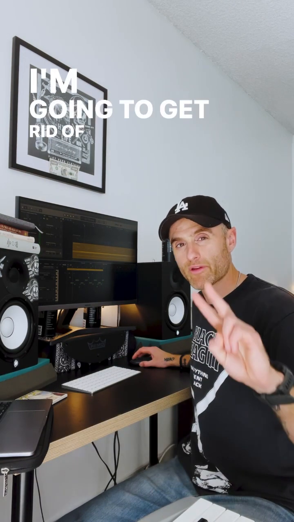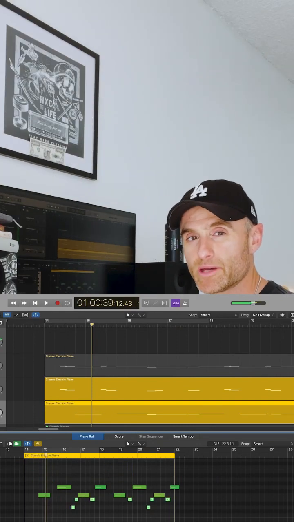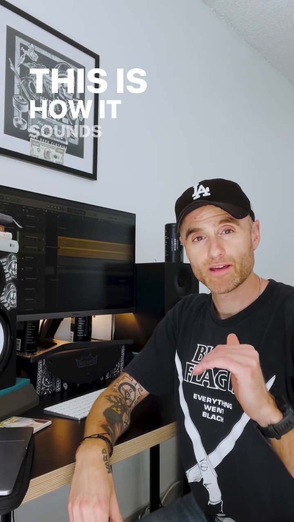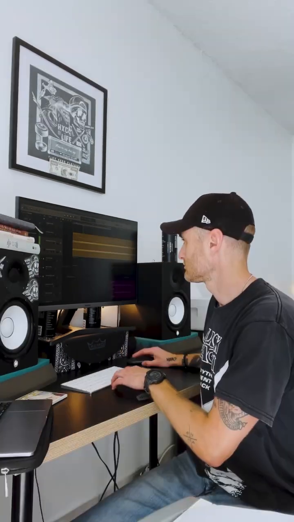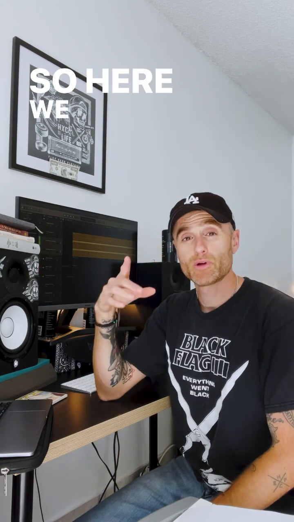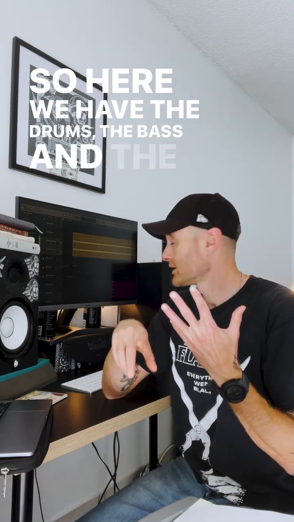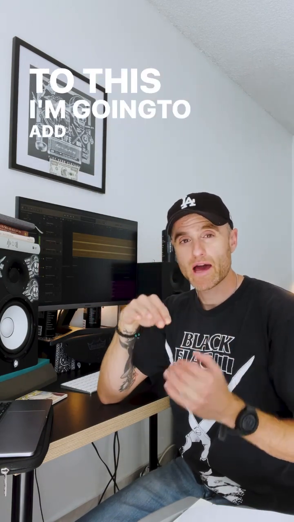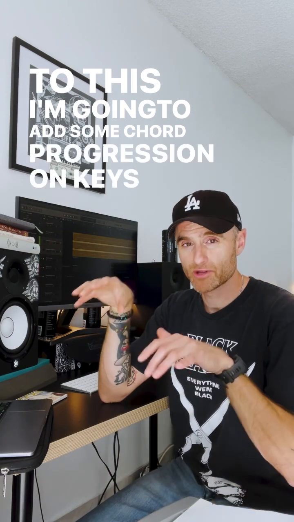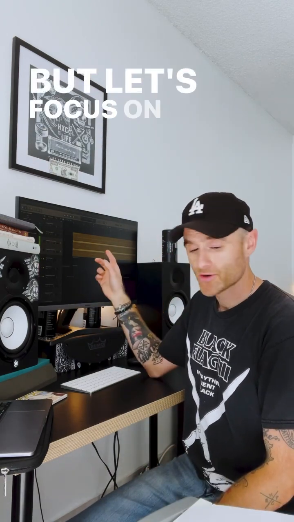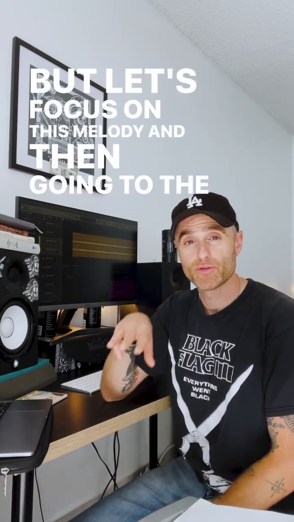And on the last track I duplicated, I'm gonna get rid of the first 2 notes and only keep the third one. This is how it sounds with no effects. So here we have the drums, the bass, and the main melody. To this I'm gonna add some chord progression on the keys as well. But let's focus on this melody and then go into the third step.